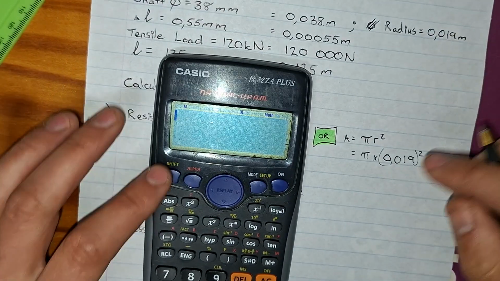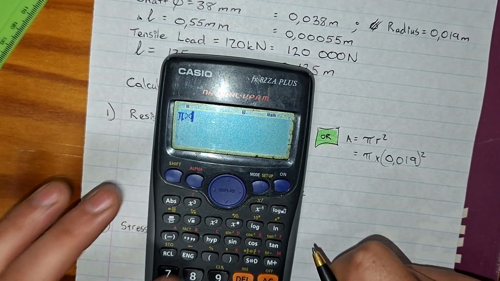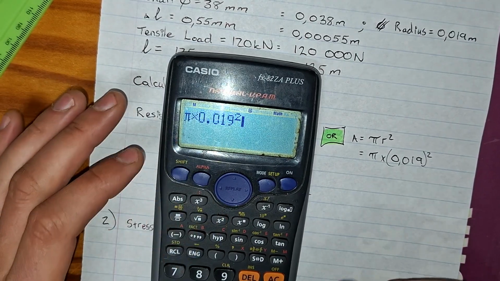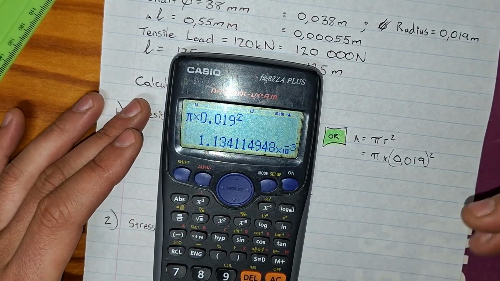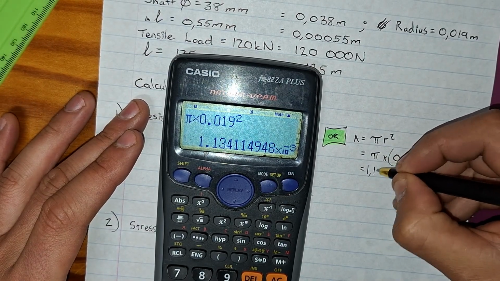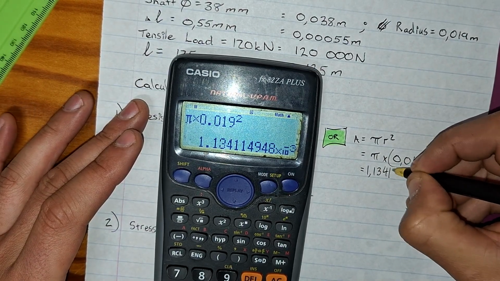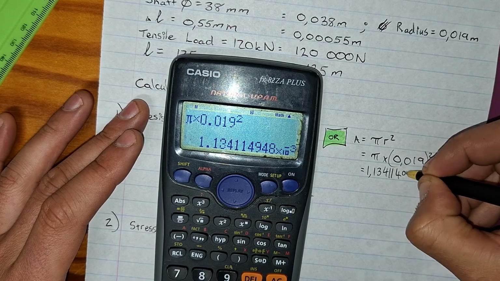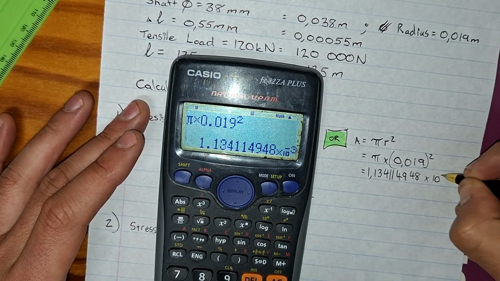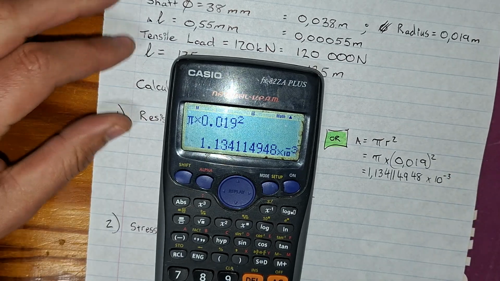So pi times 0.019 squared gives us the same answer, 1.134114948 times 10 to the power of minus 3.